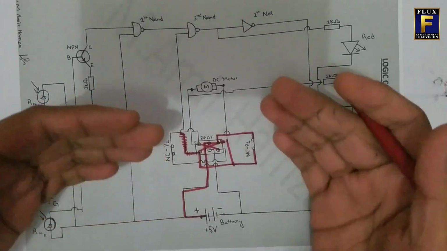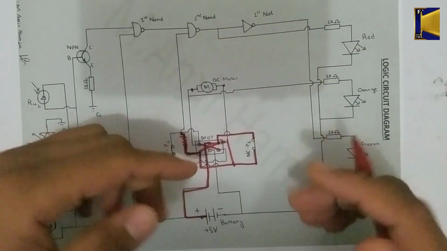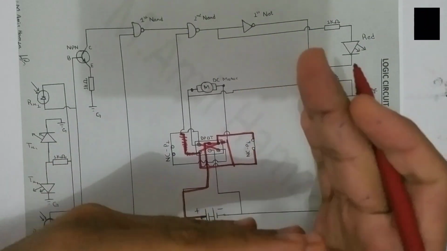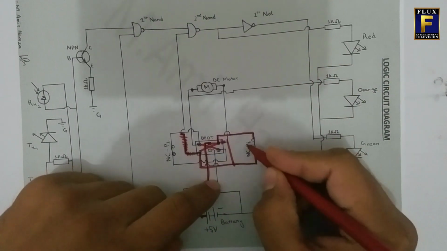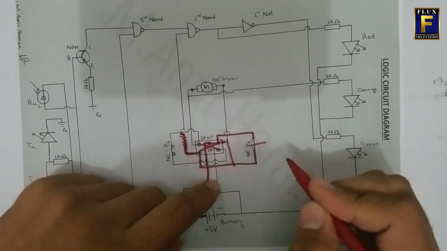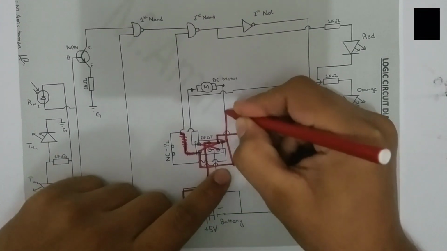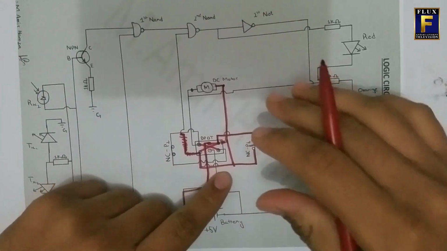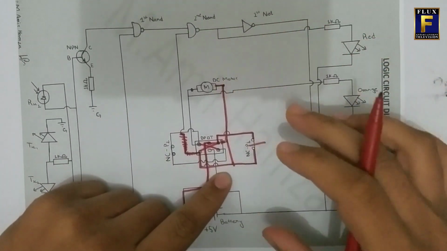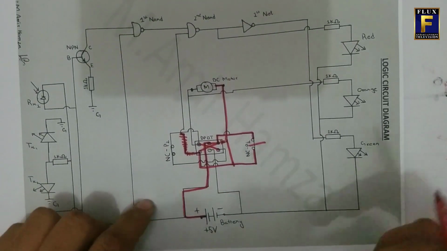Now what happens? Let's suppose the gate is in the closed position. In the closed position, it means that this switch button is now pressed. It means that it stops the flow of the current. The flow of the current is stopped here, so the positive which was going into the motor will not go, and now the motor is not going to get the positive of the current.